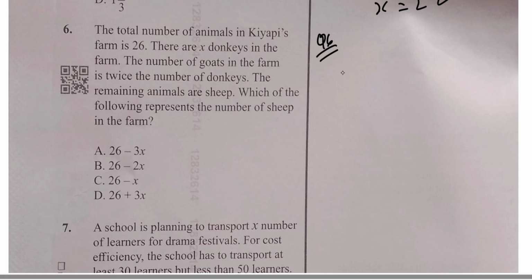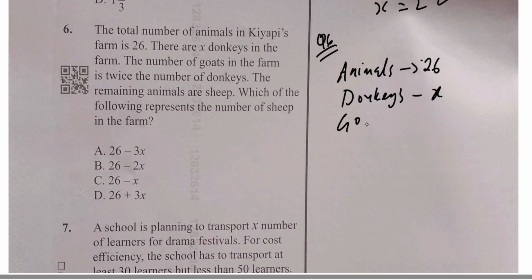So you know that the total number of animals is 26. That includes the sheep, the donkeys, and the goats. The donkeys are x, and the number of goats is twice the number of donkeys, so it's 2x. The remaining animals are sheep. And how do you get the remaining?